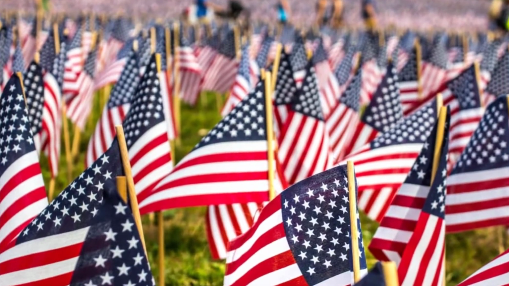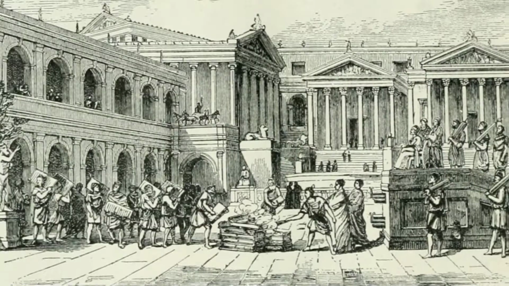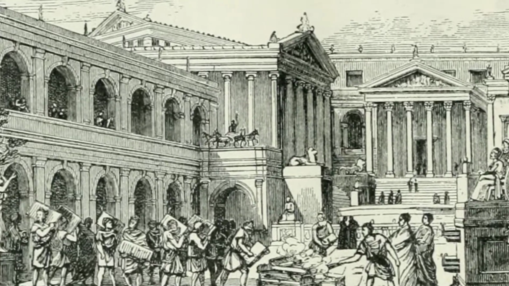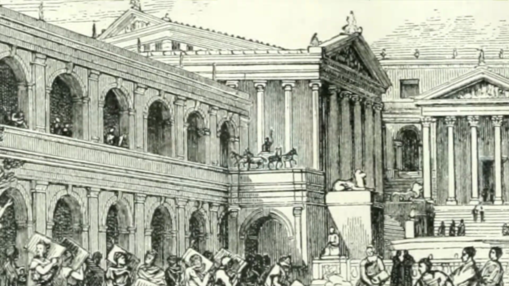Memorial Day is a holiday for Americans to stop and honor those who gave their lives in military service and those who served and have passed away. This tradition is not unique to America. If you go back in ancient history, to the ancient Greeks and Romans, you'll see that they had special days to honor those who had died in military service. But in America, Memorial Day was really born out of the Civil War.